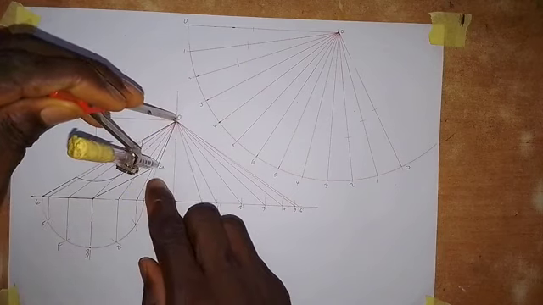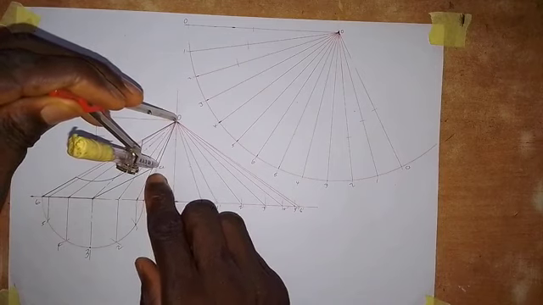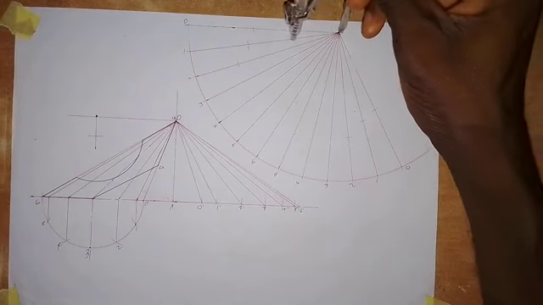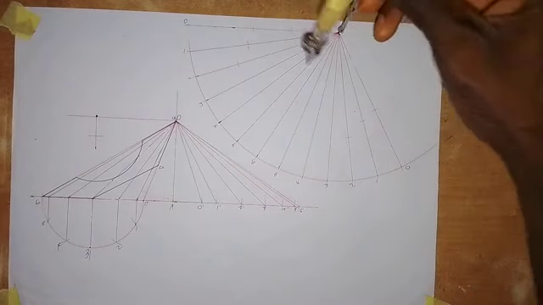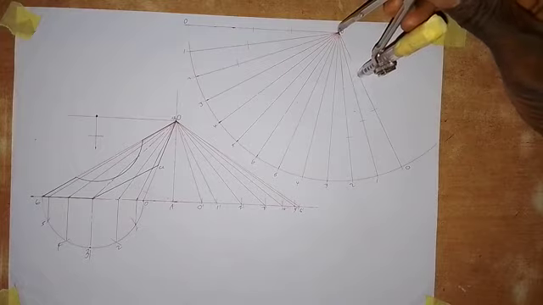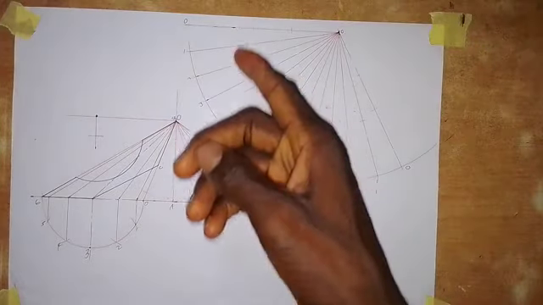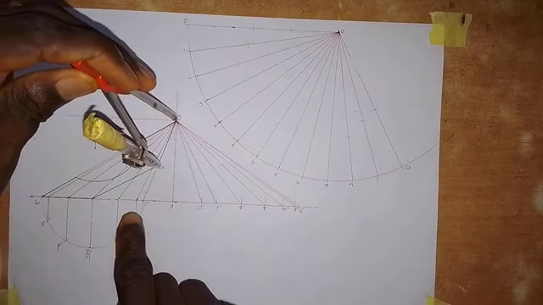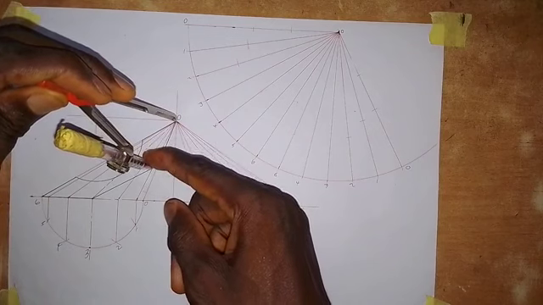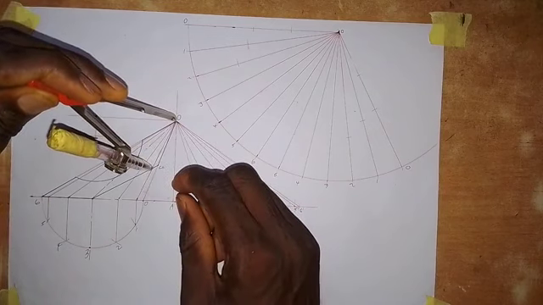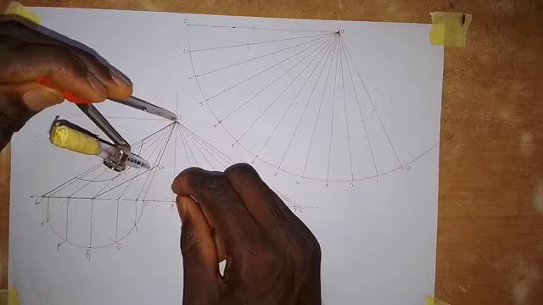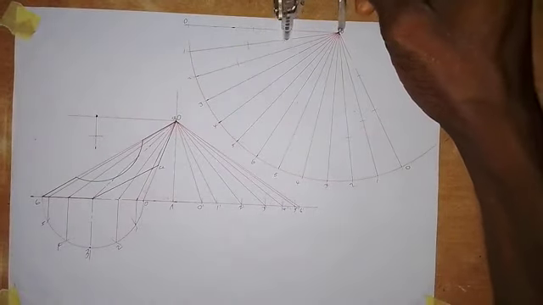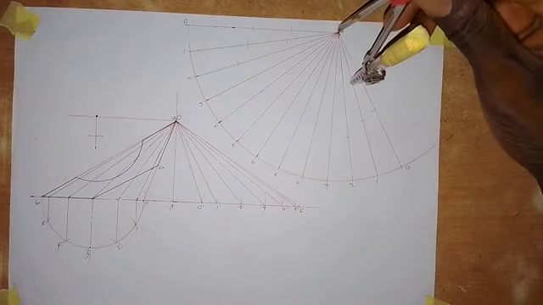So I'll just be taking it on this main view. We put it at this point here. Then we make an arc on O here, make an arc on O here. Okay, so that's the point that we need. All these ones we don't need them. Then from this point O again to this point on 1, this particular point, we take it like this and bring it to this point O here. We make an arc on 1 like this, also on 1 here.